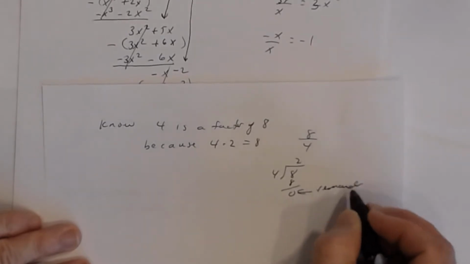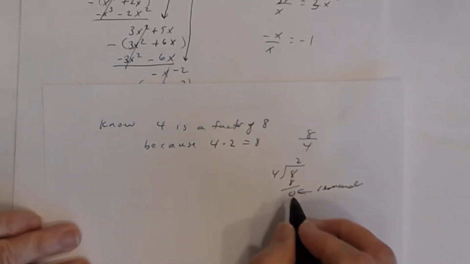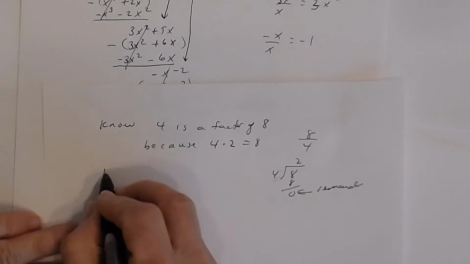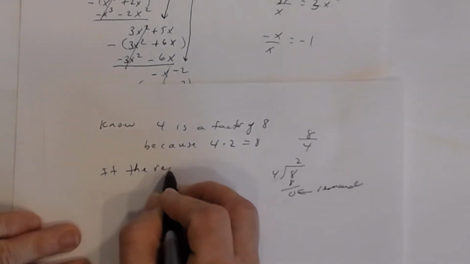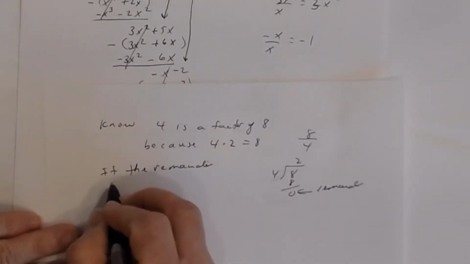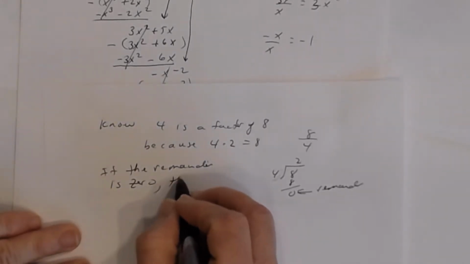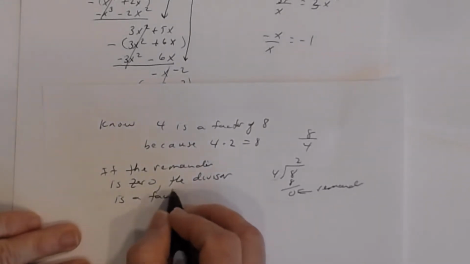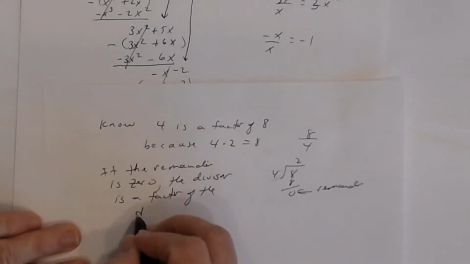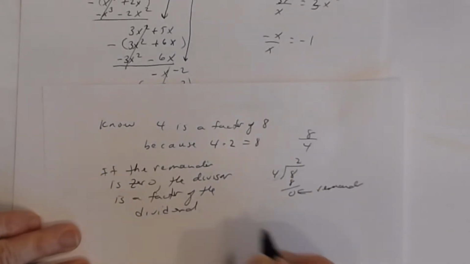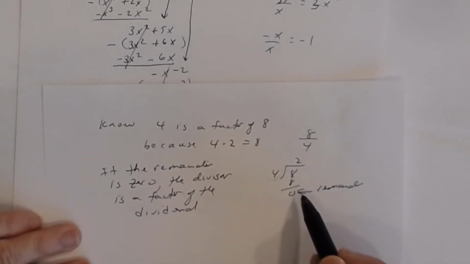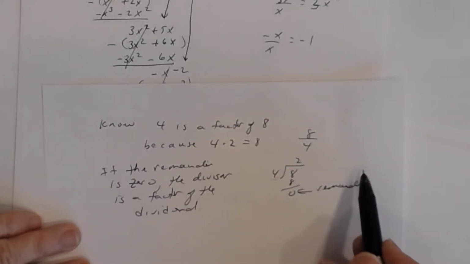So if the remainder is 0, then the divisor is a factor of the dividend. It makes sense because 4 goes into 8 2 times and you get a remainder of 0. So 4 is a factor of the numerator.